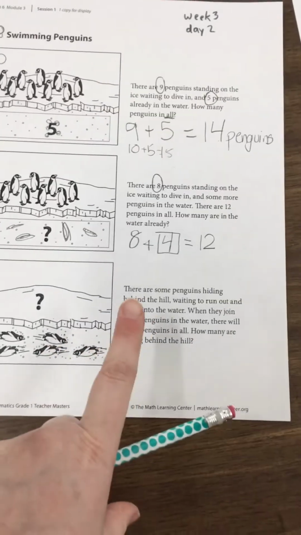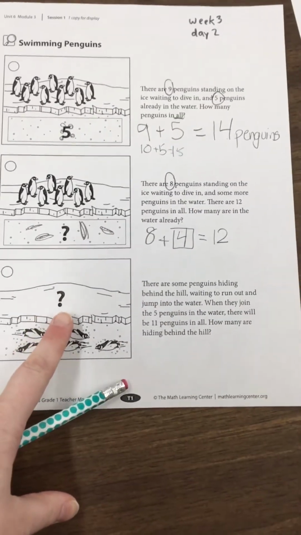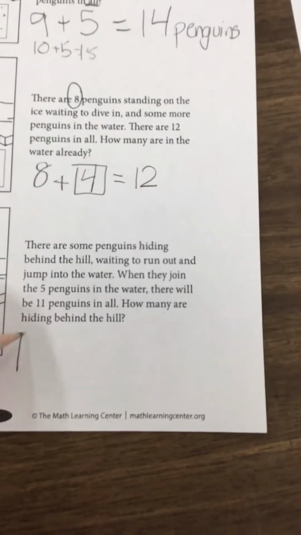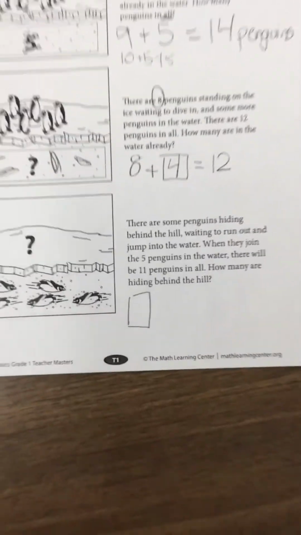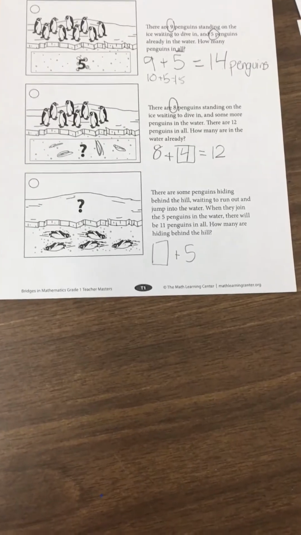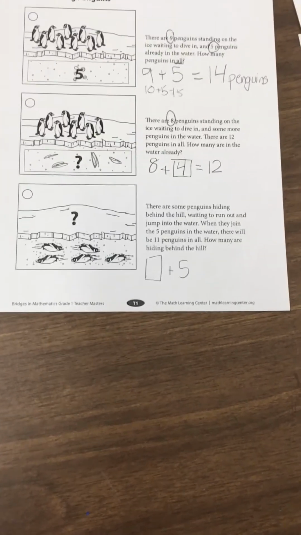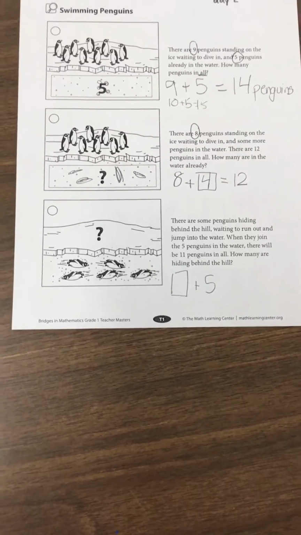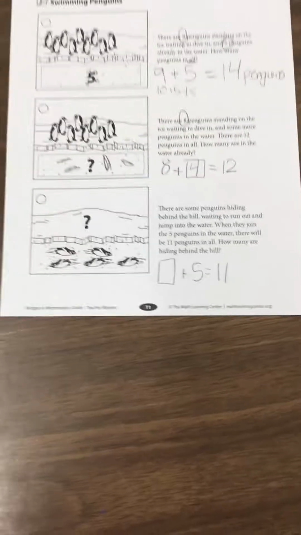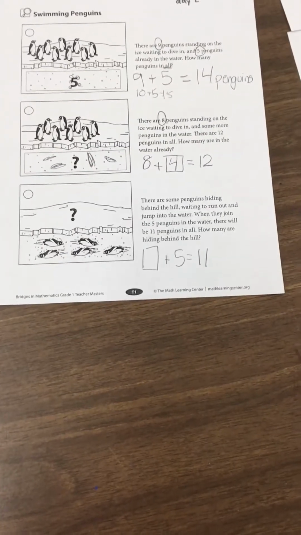It says there are some penguins hiding on the hill. Oh, look, we got another question mark right there. And waiting to run out and jump into the water. So those are our some. We're going to put a box because we don't know how many. When they join the 5 penguins in the water, there will be 11 penguins in all. How many penguins are hiding behind the hill? Looks like they're going to get a running jump into that water. So eventually there will be 11 penguins in that water.